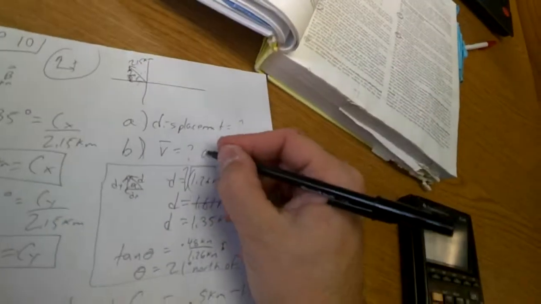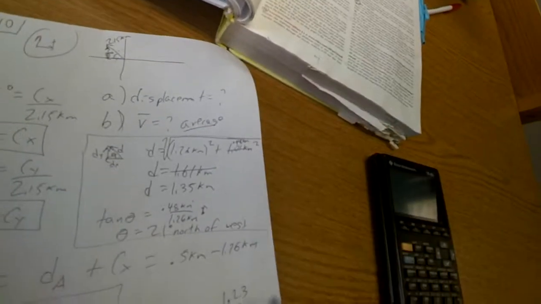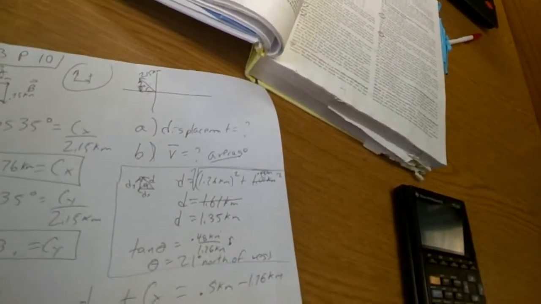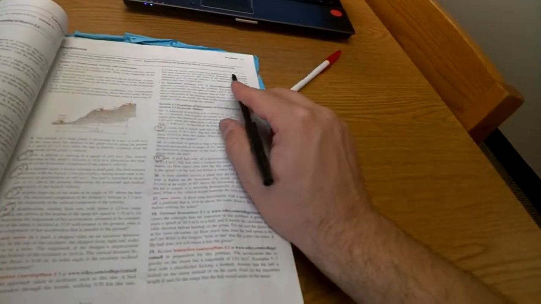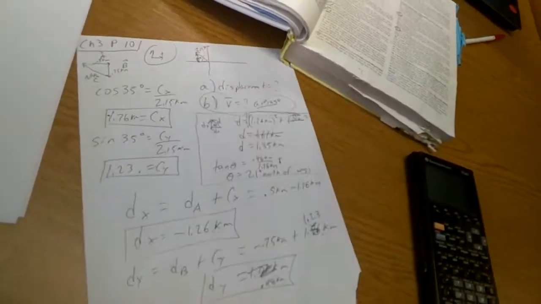So that's the displacement. I'll leave the velocity to you if you need help coming after school, but it's average, so it shouldn't be too complicated. You've got your overall magnitude of your displacement. You just need to take now into account that it is a trip of 2.5 hours. Their final answer is in kilometers per hour, so don't overthink it. If you need help, though, come in for part B. That's it.